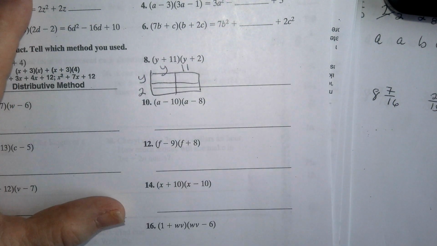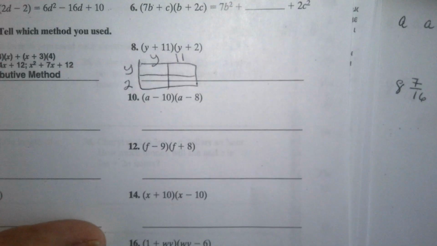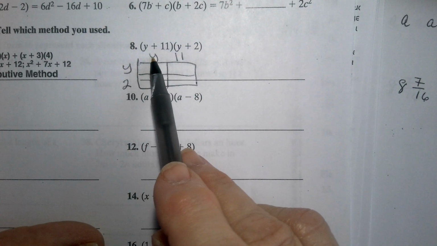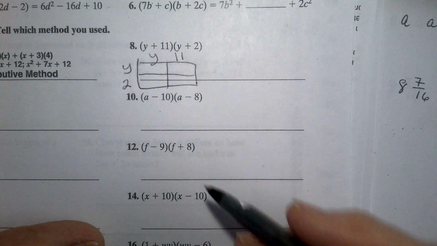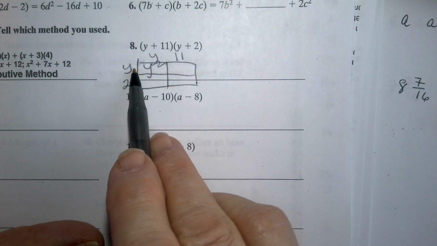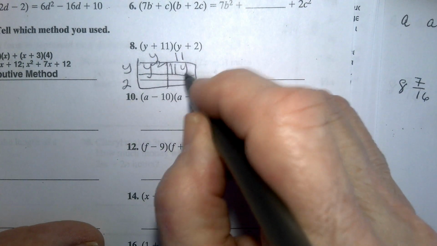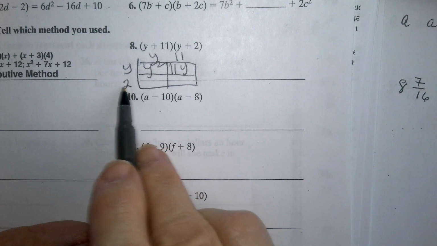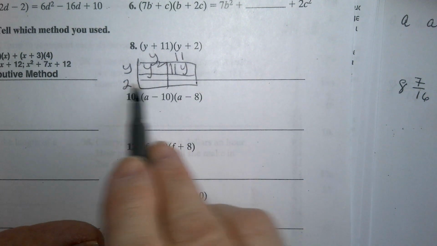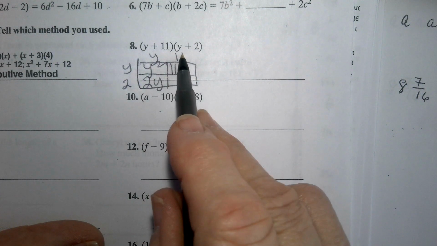And then you just multiply to get the product for each box. In other words, what's y times y? Y to the second. What is 11 times y? 11y. What's 2? Here's a 2. 2 times y is 2y. And then what's 2 times 11?